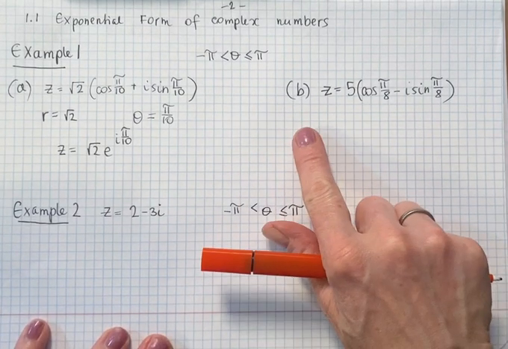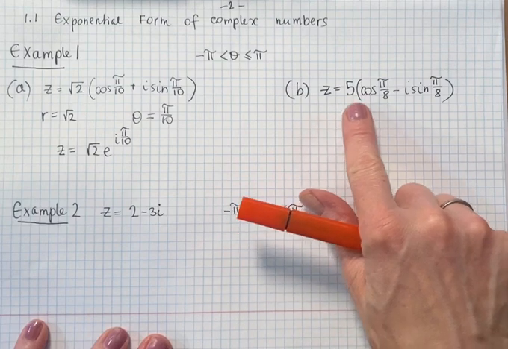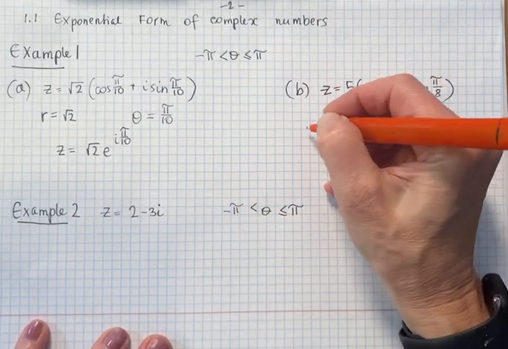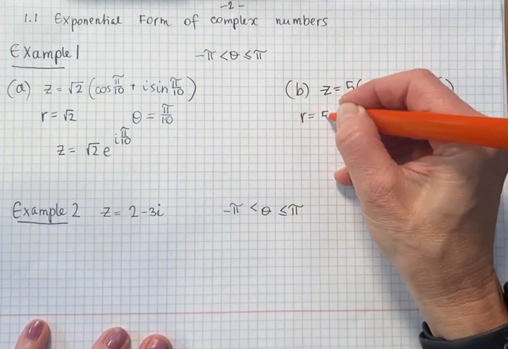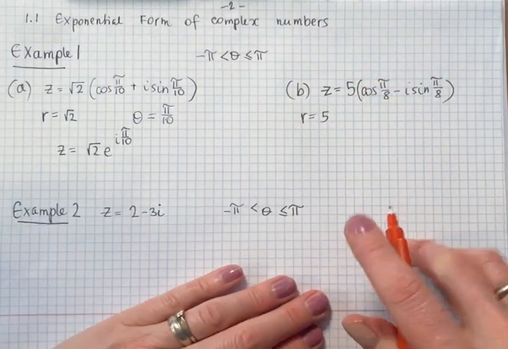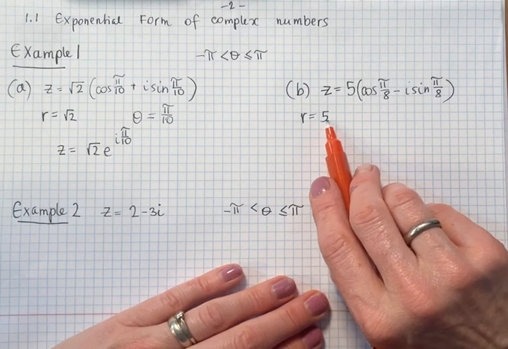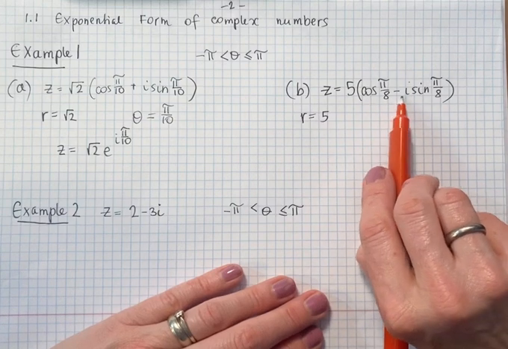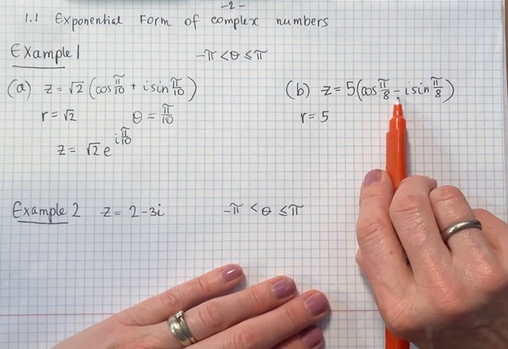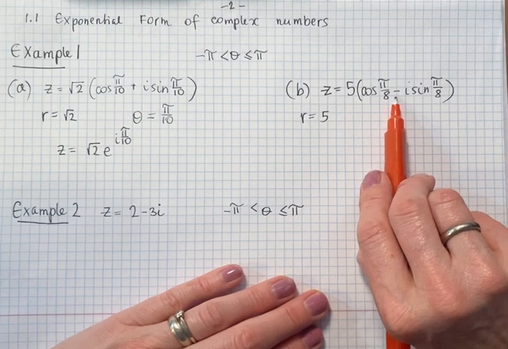Okay, example 1b, you've got another complex number. Here you've got straight away the modulus, so the value of r is simply 5, which is the distance from the origin where the real and imaginary axes cross to the point where the complex number is placed. But here we've got a minus, so it is like a complex conjugate of the same number but with a plus.